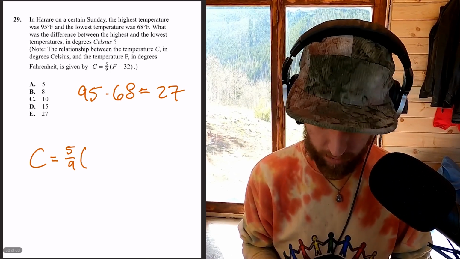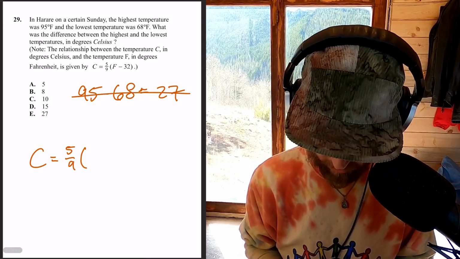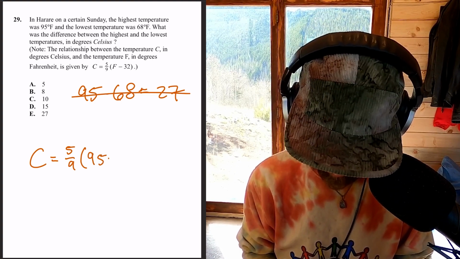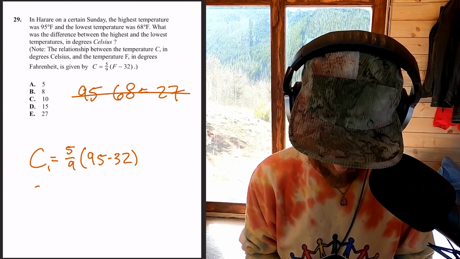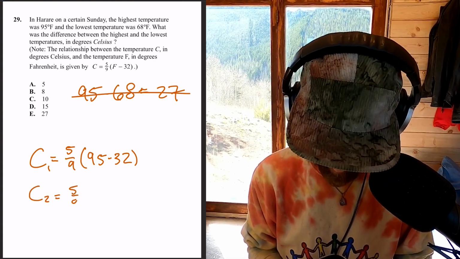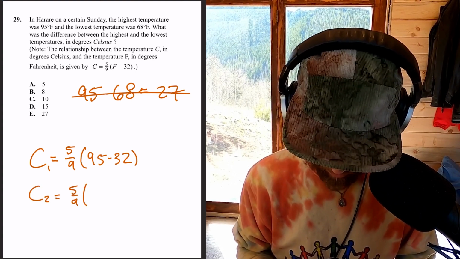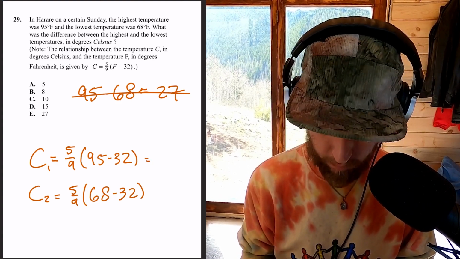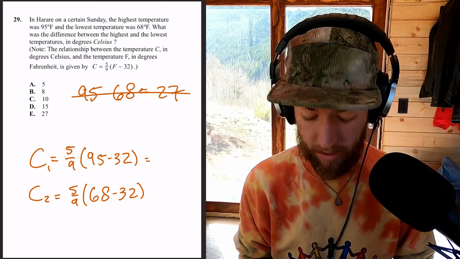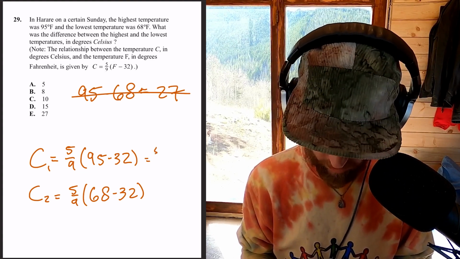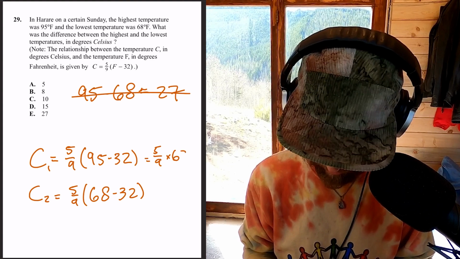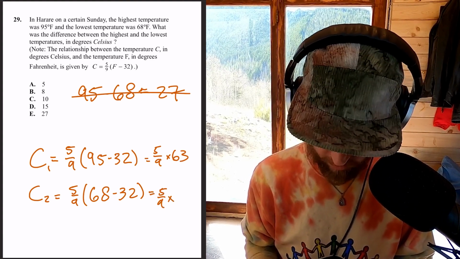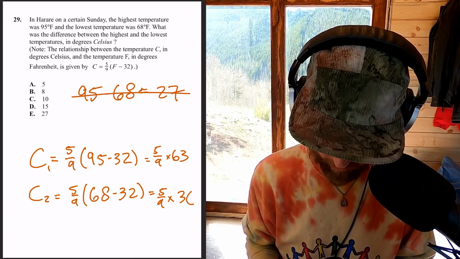So yeah, this one, I think we're going to do it a little differently than how I was doing it up here. So we're going to find each temperature in Celsius first. So 5/9 of 95 minus 32. That's our first temperature, and our second temperature is 5/9 of 68 minus 32. So 95 minus 32 is 63, and 68 minus 32 is 36.